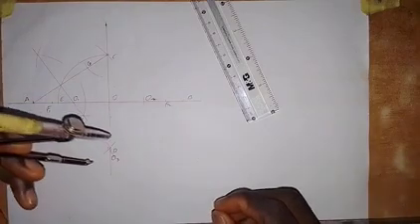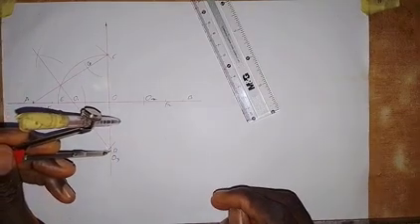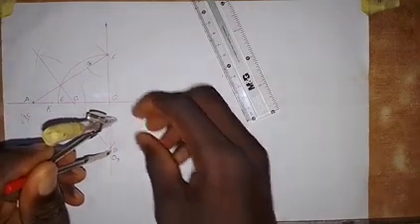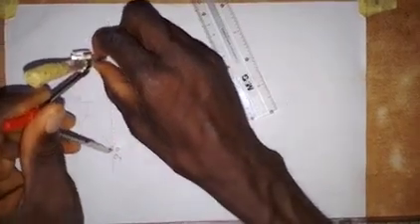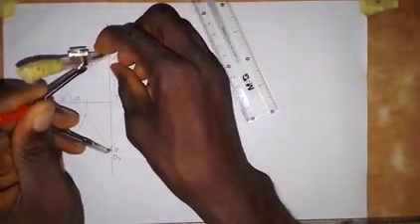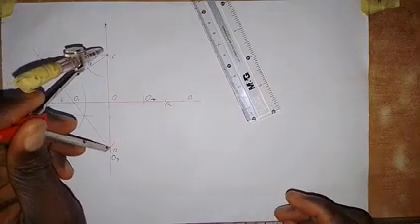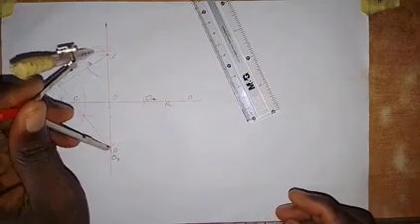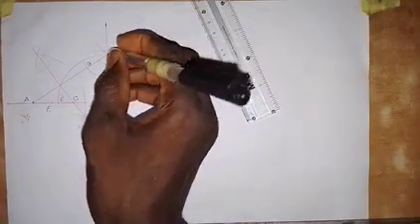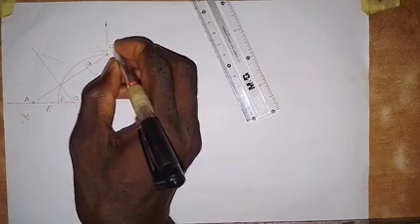Then to get O4 up here, from this point O3, I will extend my compass to point C here. Then I'll raise it up, put it exactly on D, and make an arc here. This point is point O4.